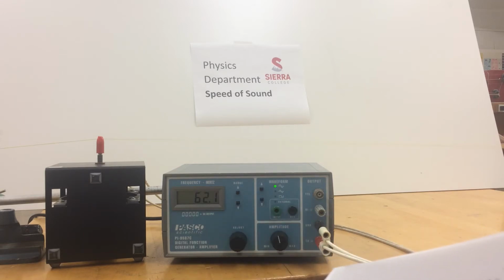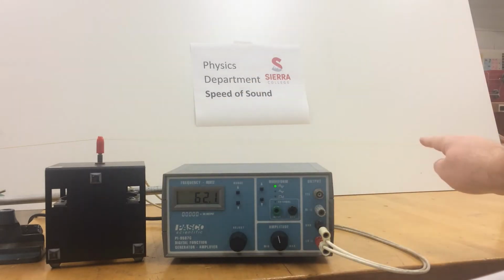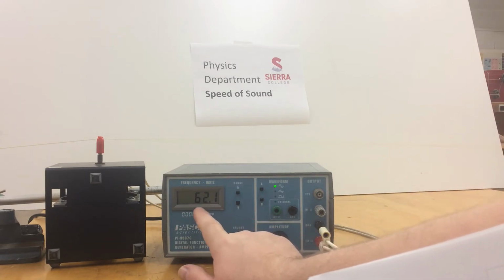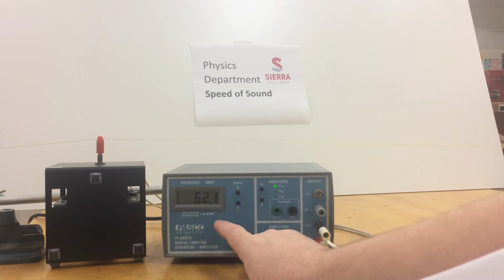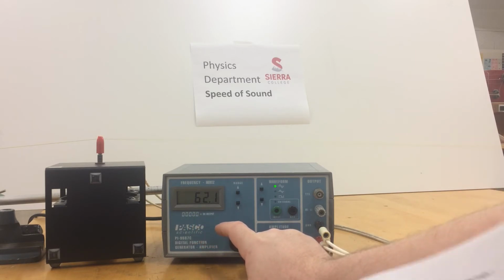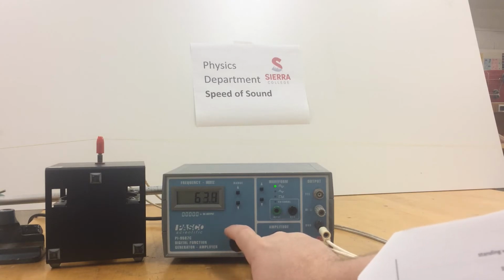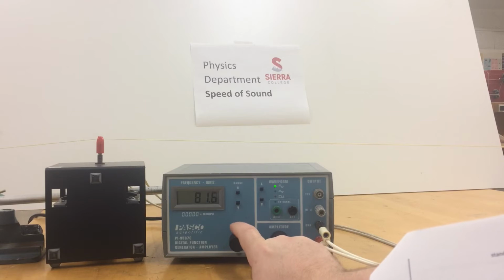And lo and behold, I have a 1/2 a wavelength, a node, another 1/2 a wavelength, and right now it's at 62.1 hertz. We're going to adjust it up again, and we're going to expect it to be a multiple of 31. So as I go up, 80, 87.